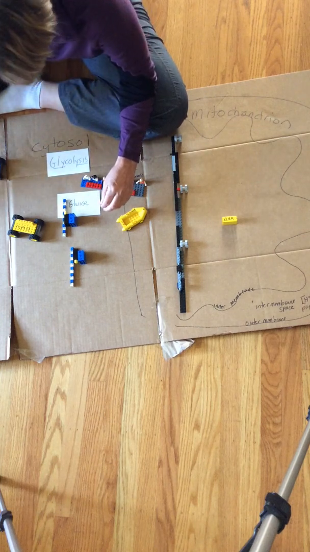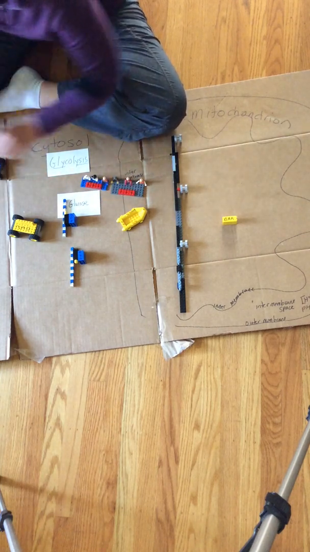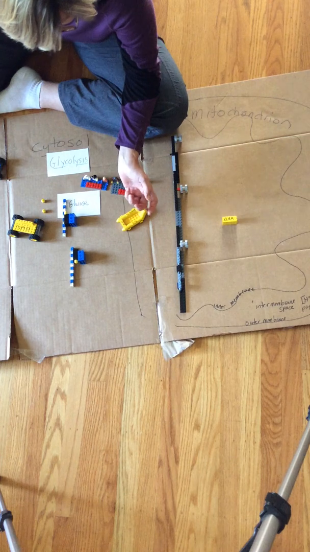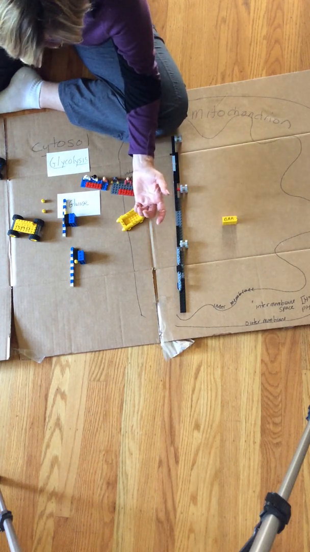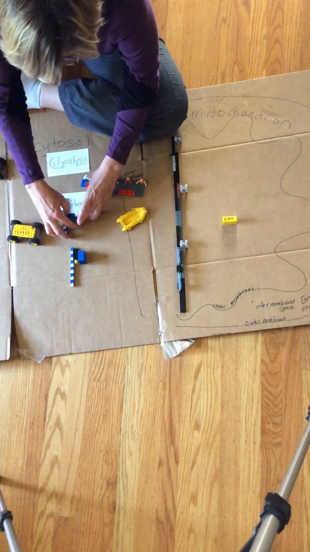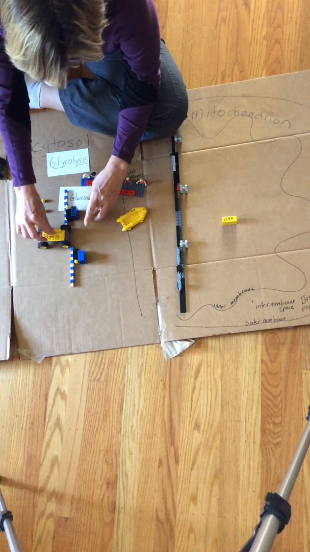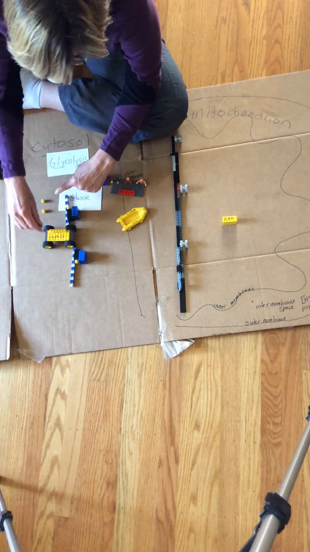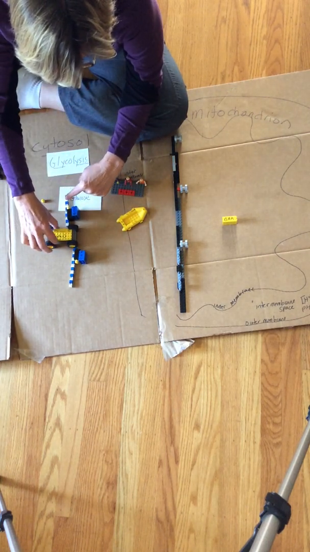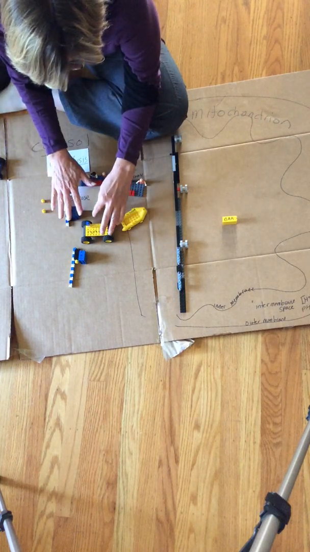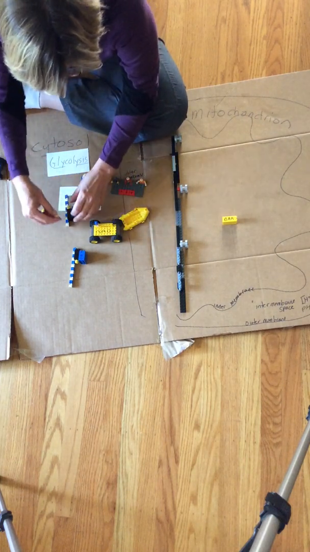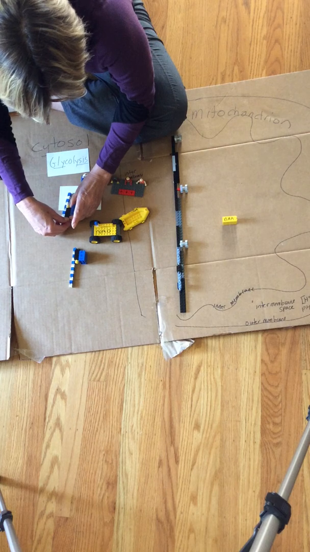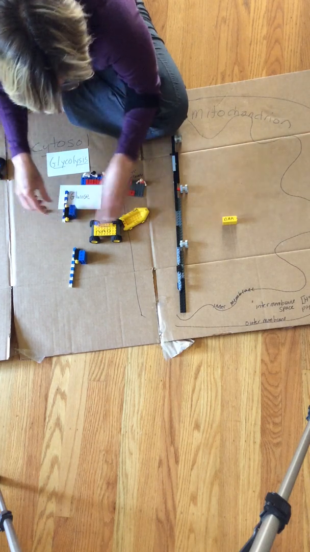The phosphates used are just the free phosphates from the cytosol. As NAD comes in and picks up a hydrogen, it gets reduced, this molecule gets oxidized, and that energy is released and used in phosphorylating this molecule.